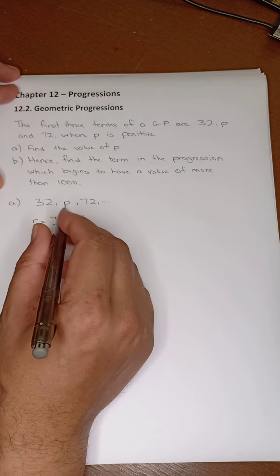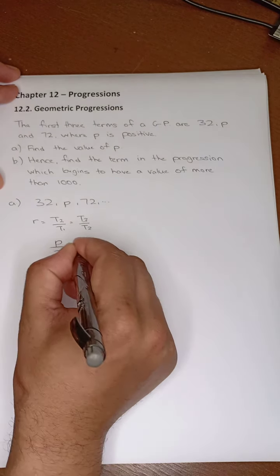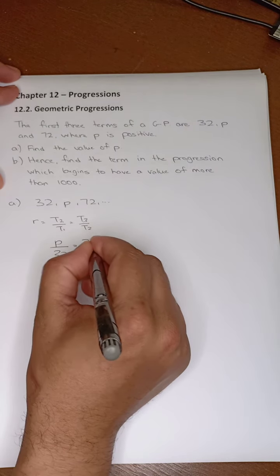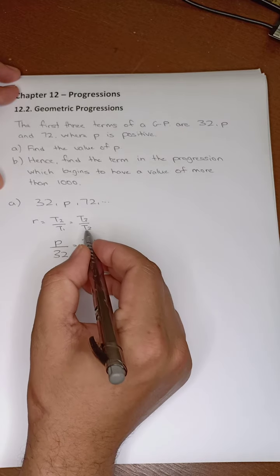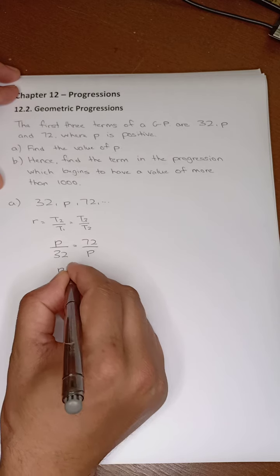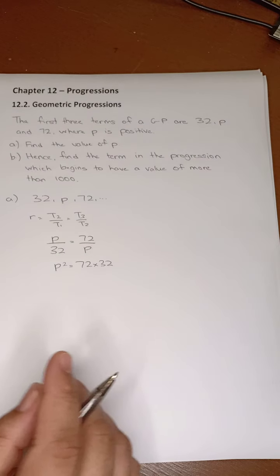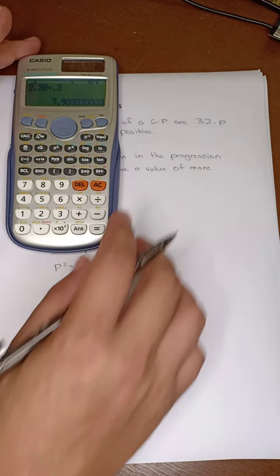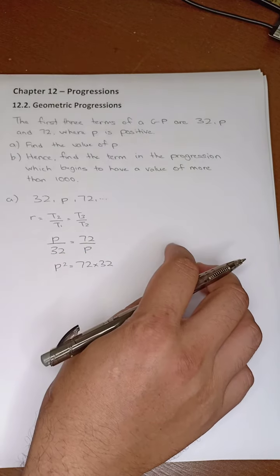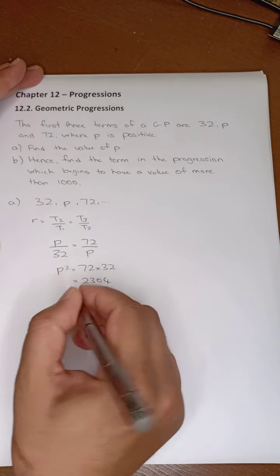So what is our t2? It's p over t1, which is 32, equals t3, which is 72, over t2, which is p. Okay, so you can solve this. p times p is p square. 72 times 32, we can use the calculator. 72 times 32 is 2304. So what's the value of p?